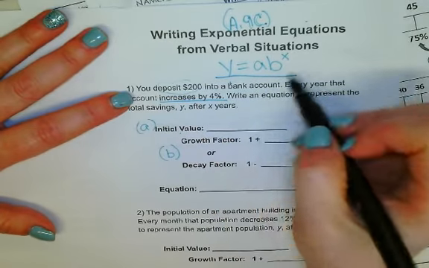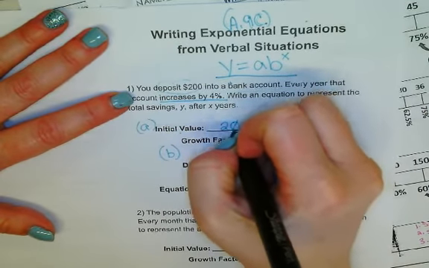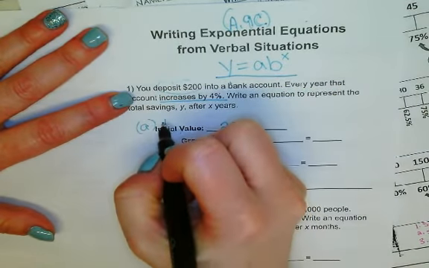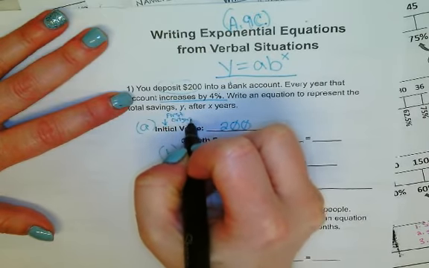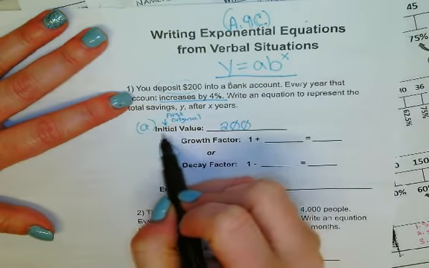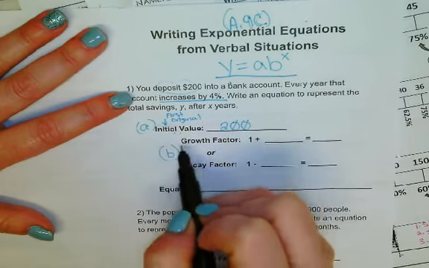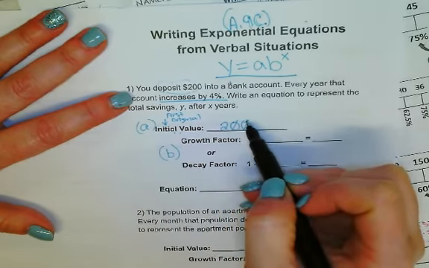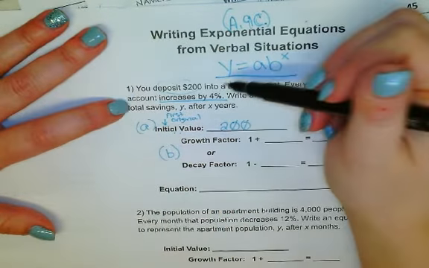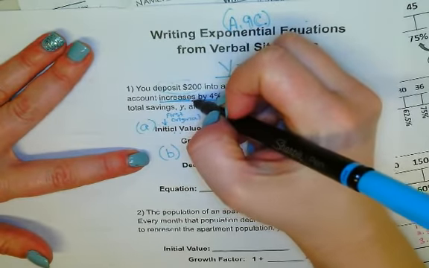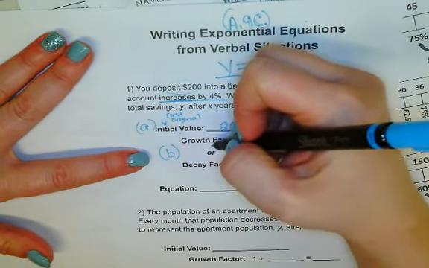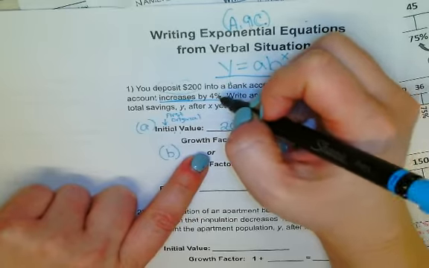So if I'm going to deposit $200 into the bank account, that's the initial amount, initial being first or original. So if you think of your initials in your name, it's the first letter in your name. So this is the first amount we're putting in. Then we need to know if it grows or decays. Since it's increasing, it's going to be a growth, and it's increasing by 4%.